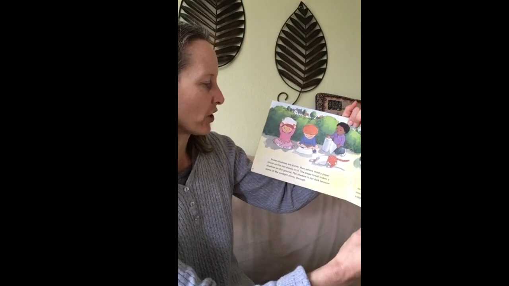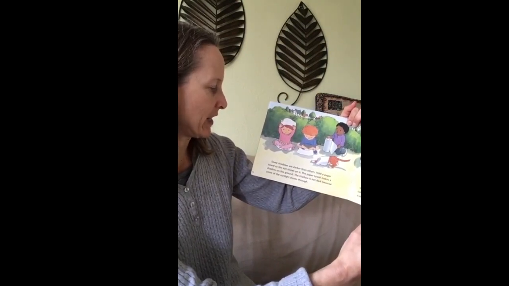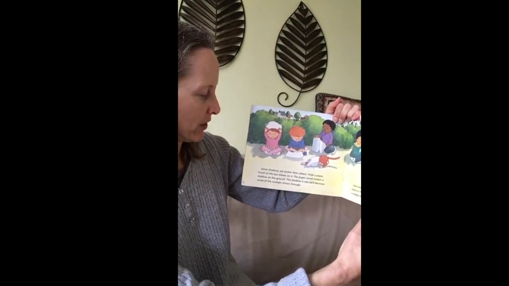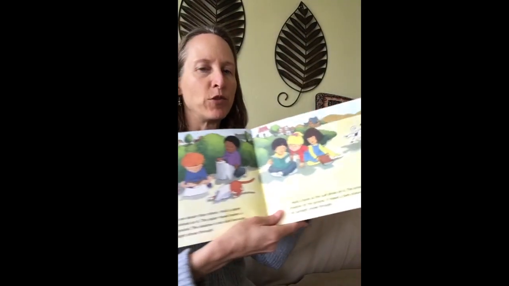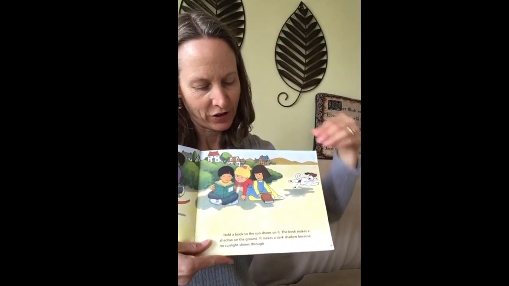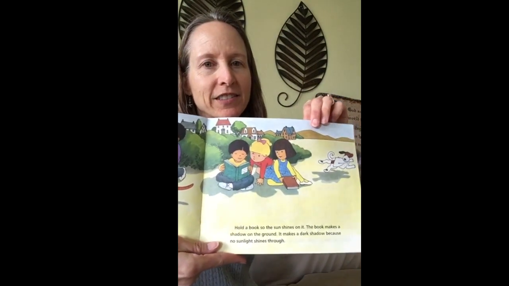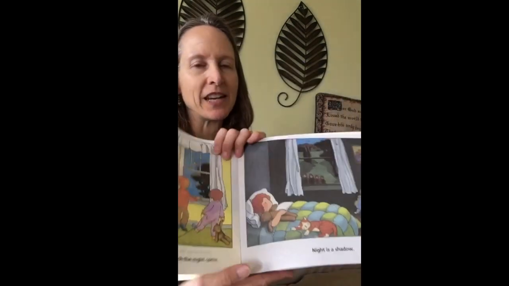Some shadows are darker than others. If you hold a paper towel so the sun shines on it, it makes a shadow on the ground. But the shadow from a paper towel is not too dark because some sunlight shines through. But if you hold a book so the sun shines on it, the book makes a darker shadow on the ground. Try that outside. Take a book and a paper towel outside on a sunny day.